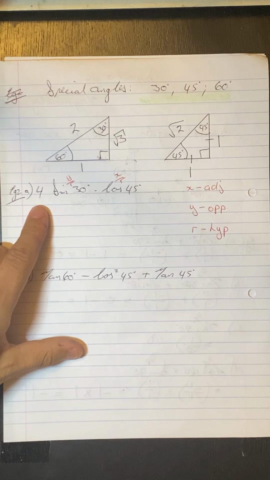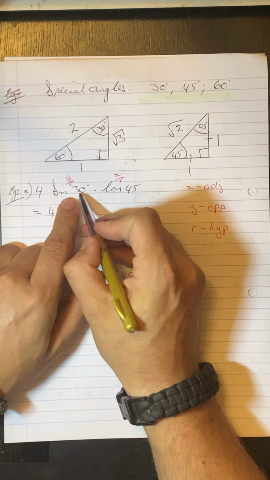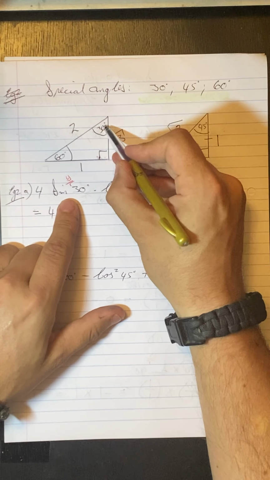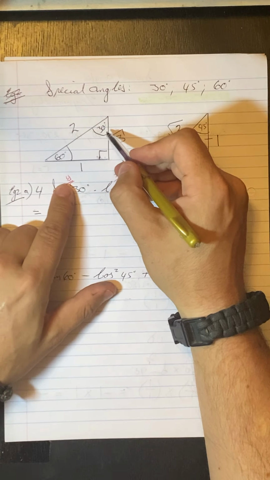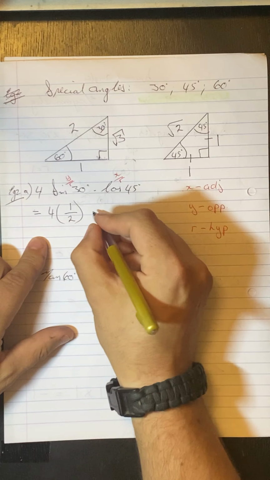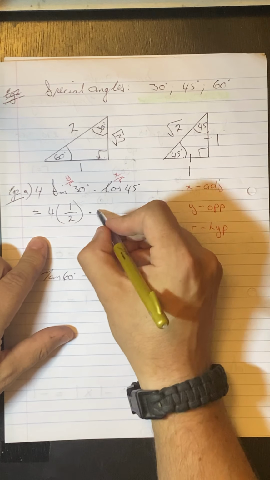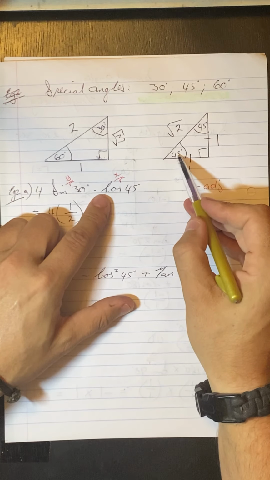Okay, so here we've got 4 multiplied by, now we're looking at sine 30. So here's our angle 30. Now y is opposite. So the side opposite this 30 is 1. Okay, so that is 1 over. Now our r is the hypotenuse, and the hypotenuse is always opposite the 90. So that's 1 over 2 multiplied by, now we're looking at 45 degrees.